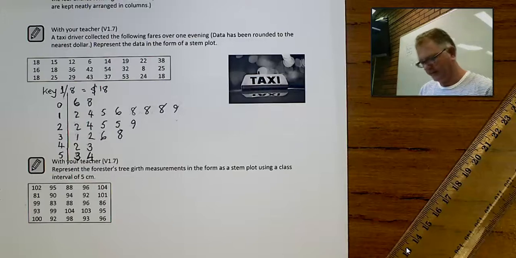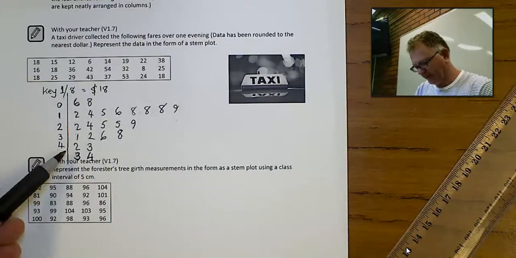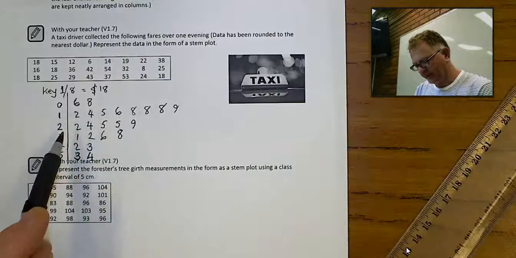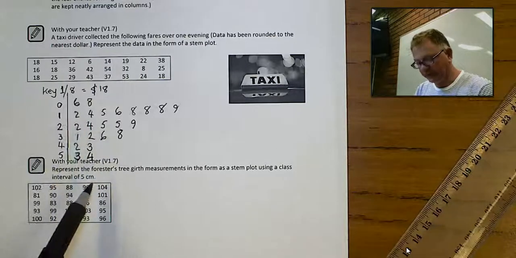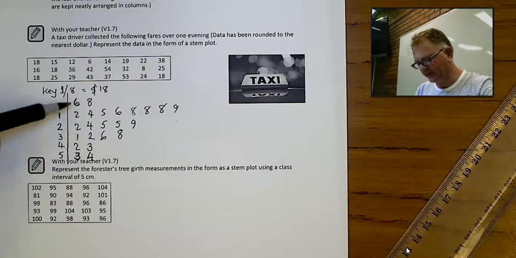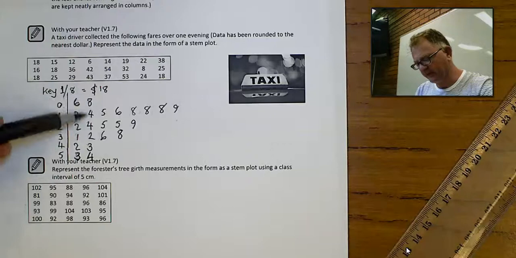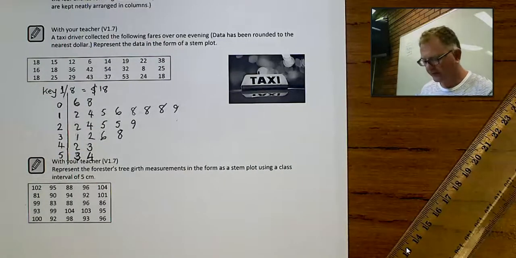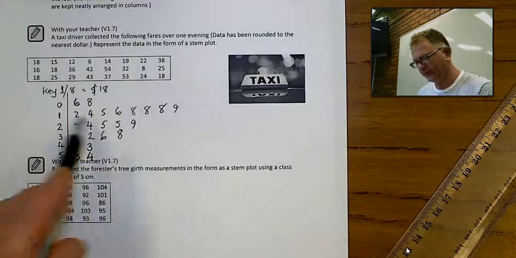Well, we've done that, and I think you can see how it works out. The data now is all in order of size. That's going to be important to us later when we start calculating statistics with it. The other thing that's important is, notice I've tried to keep it nice and neat, and I've kept my numbers in nice neat columns here. That's useful too, because you can then see which groups have got the highest frequency in them.